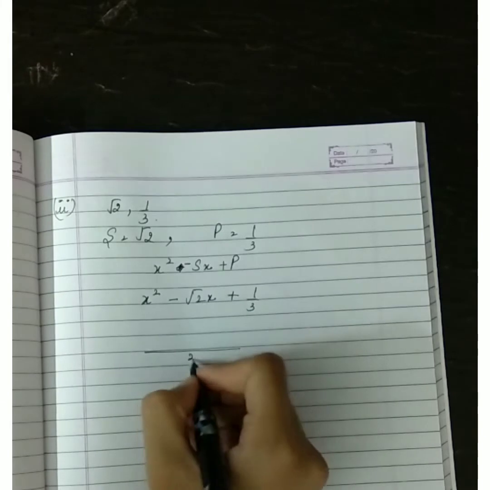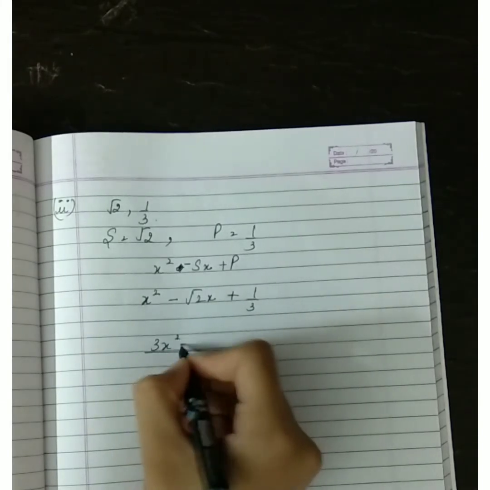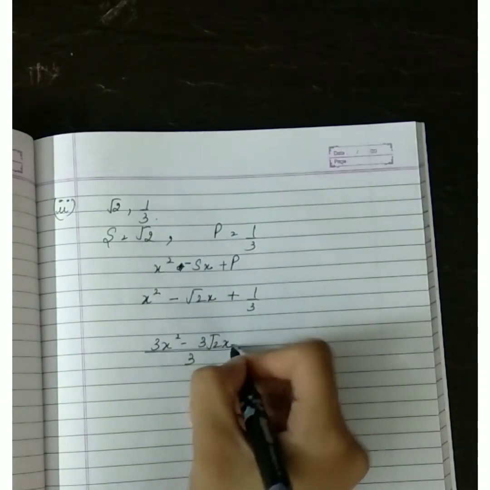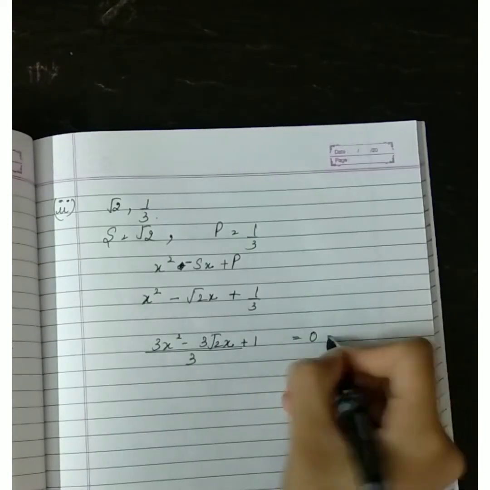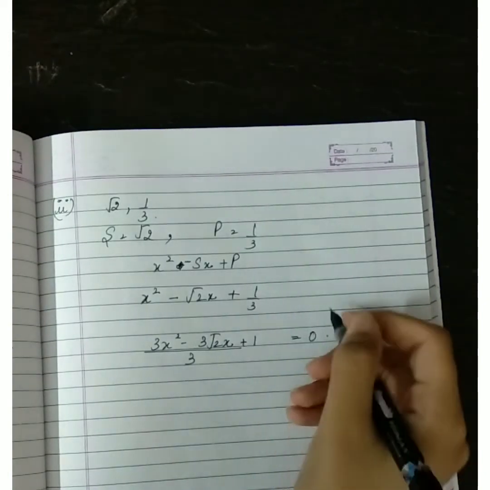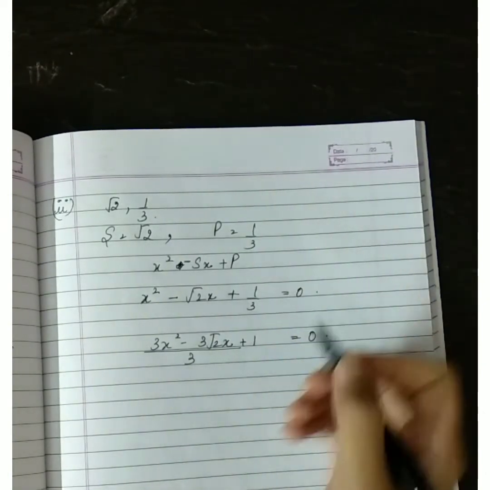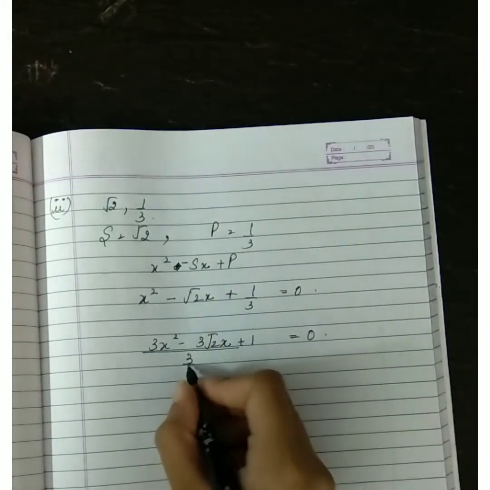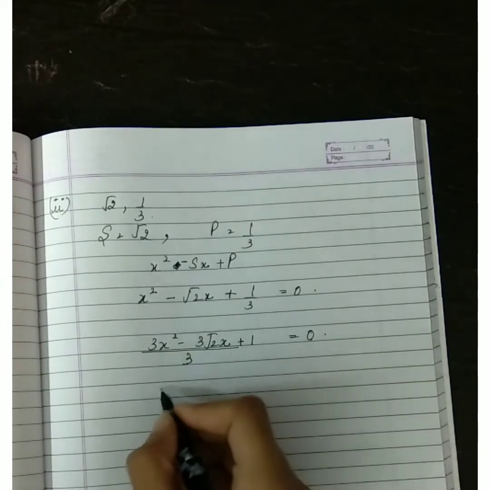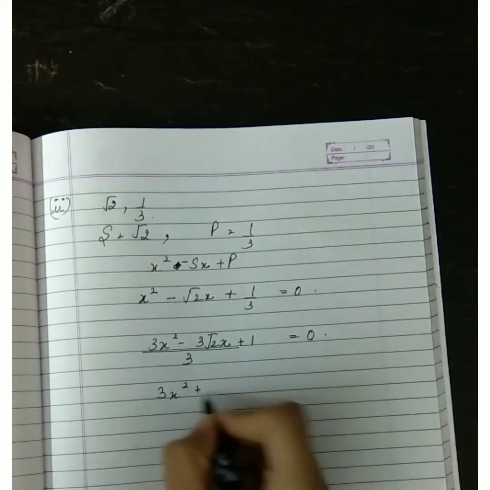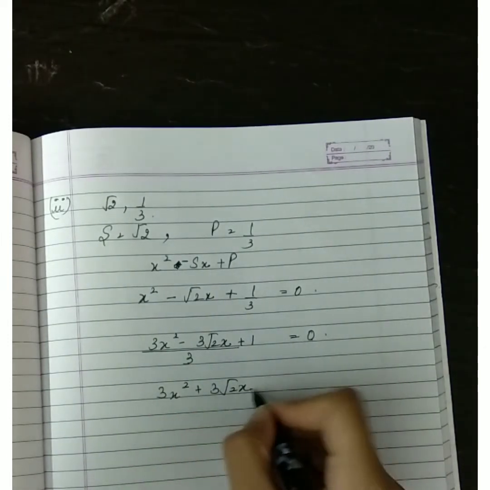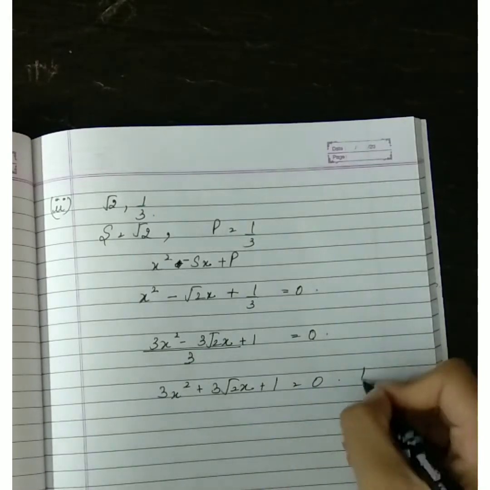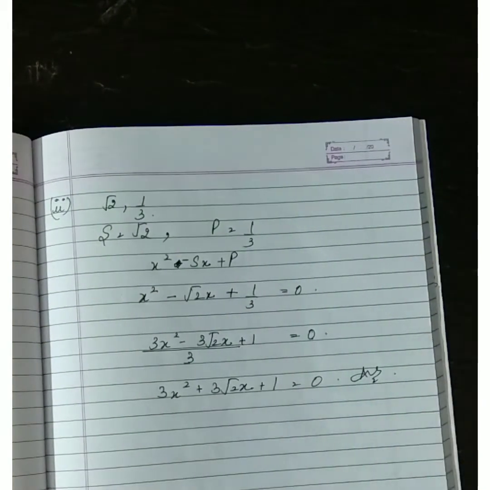Taking the denominator, 3x square minus 3 root 2 x plus 1 is equal to 0. We can take the 0 here also. Then multiplying 3 with 0 we get 0. Then 3x square minus 3 root 2 x plus 1 is equal to 0 is our answer.